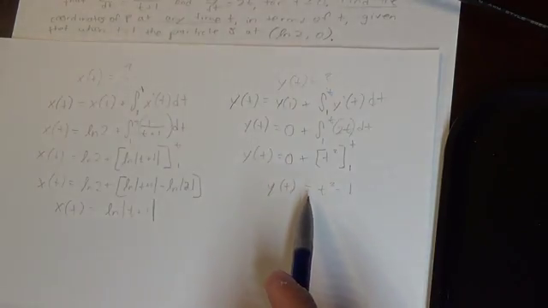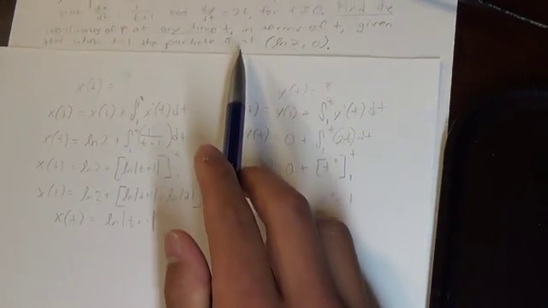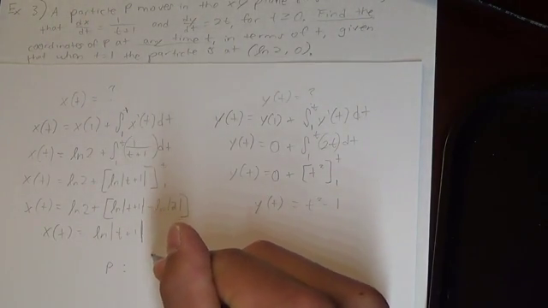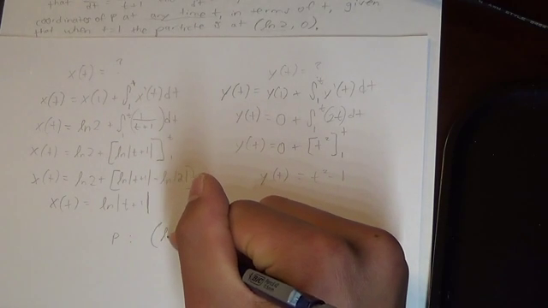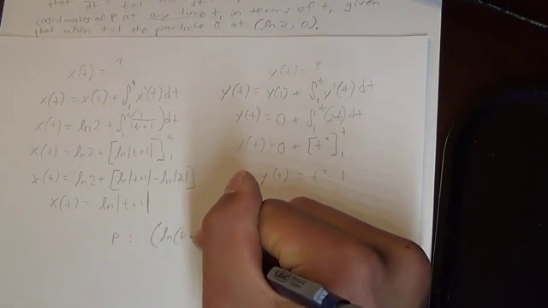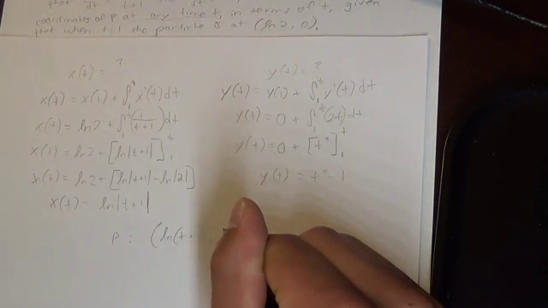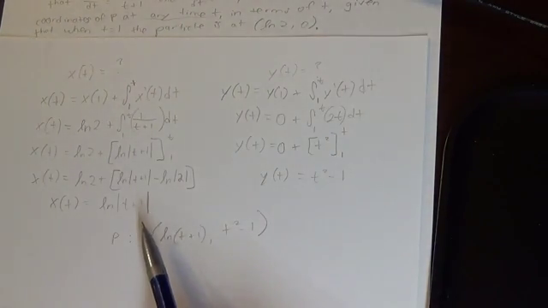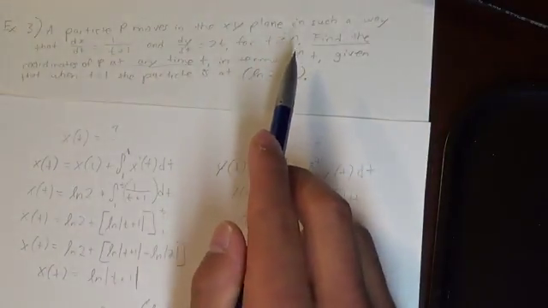So we found the y component, and it said find the coordinates of P at any time t. So the coordinate P is the x component with the y component. And I dropped the absolute value bars because it says in the problem that t is greater than or equal to 0.